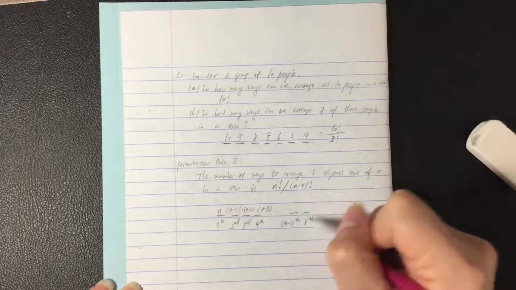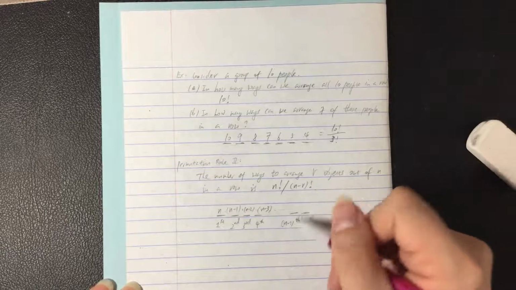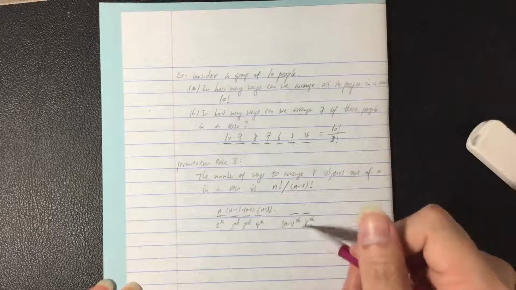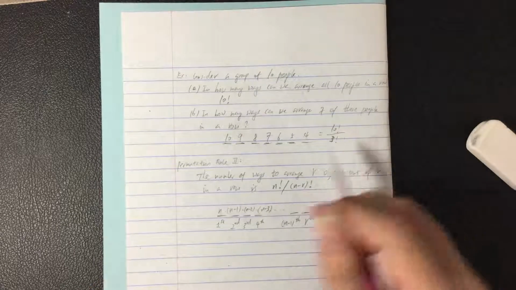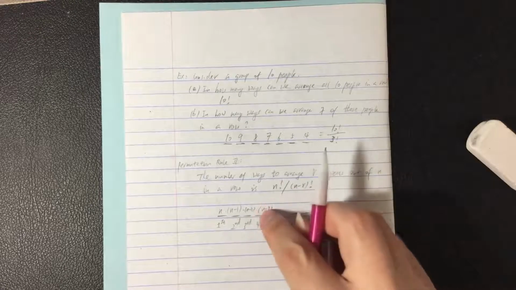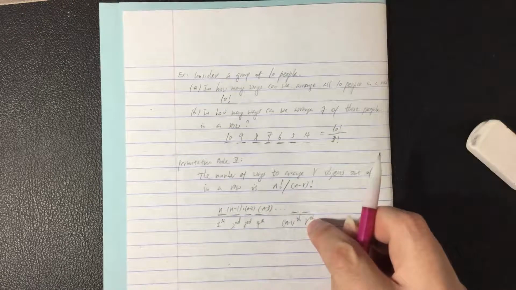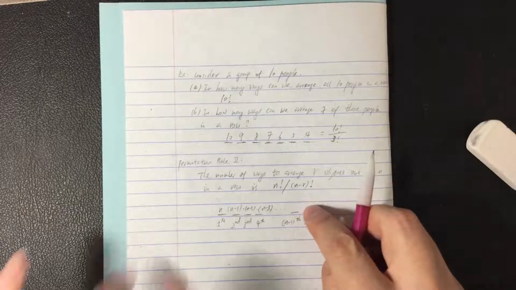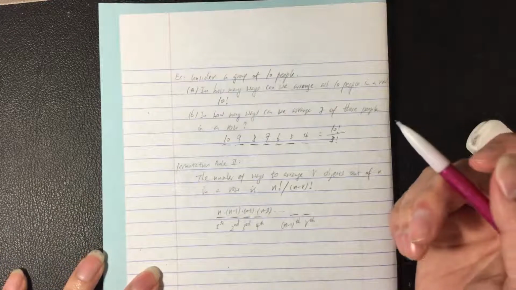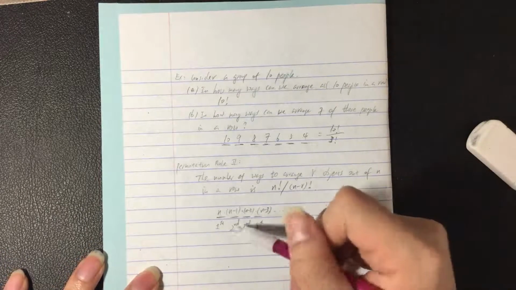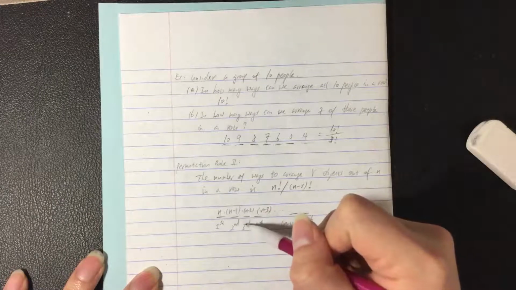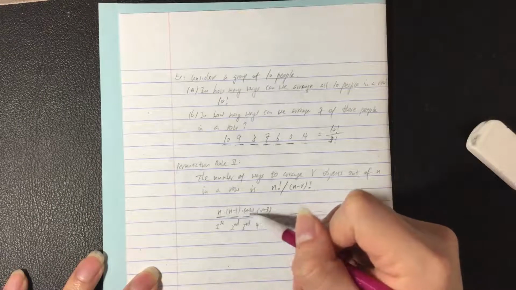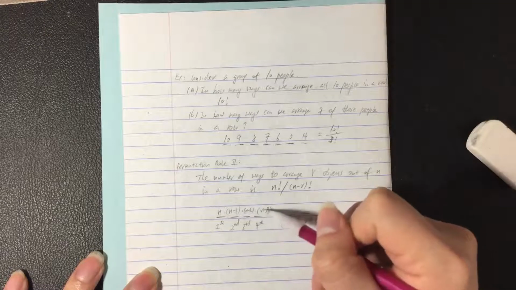And for the last object, how many choices do you have? Let's try to see the pattern here. For the second object, we have n minus 1 choices. For the third object, n minus 2. For the fourth object, n minus 3.